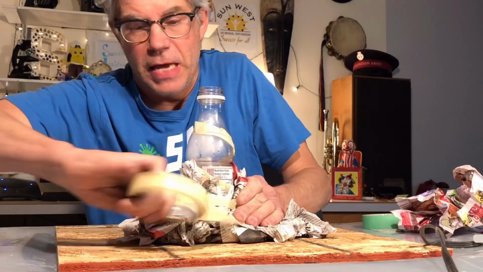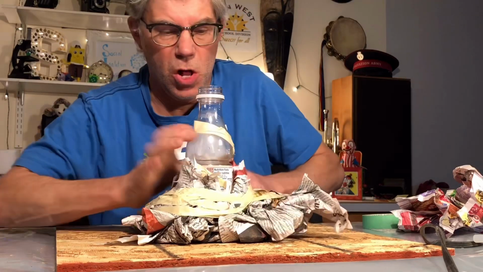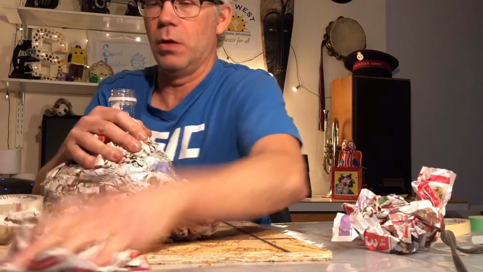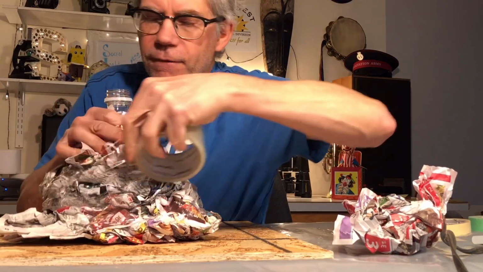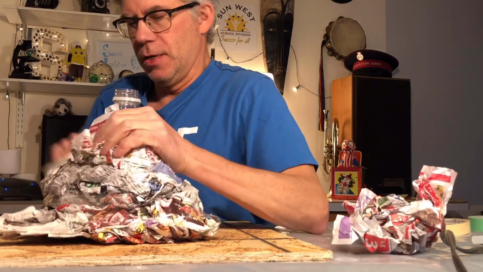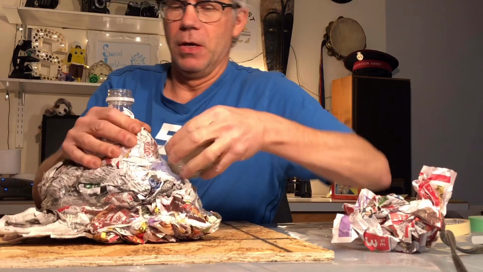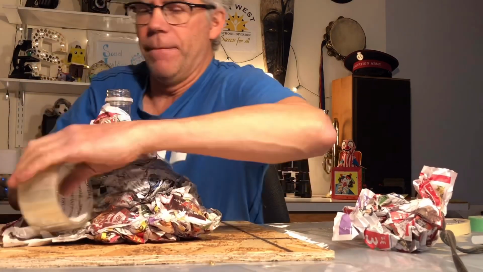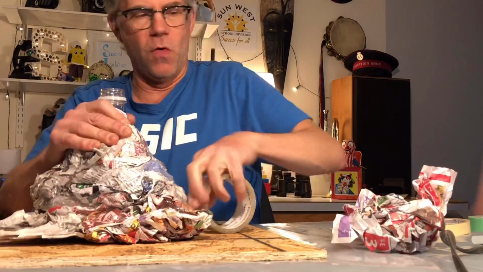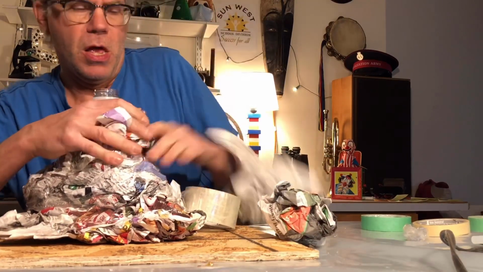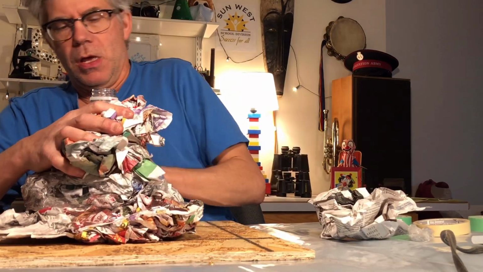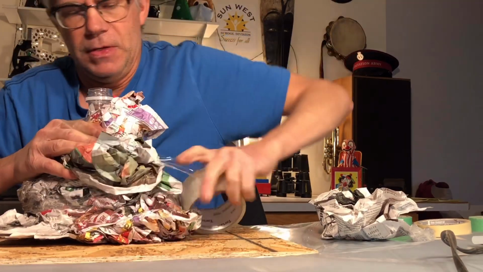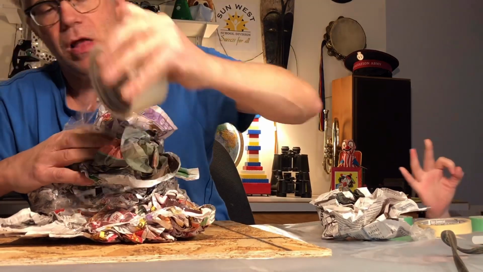I'm just taking some masking tape to hold it all in place. And I have to build it up so that I can have a bit of a cone at the top. A bit more tape there. You want to have quite a bit of tape for this when you're doing it, because that's what keeps it conforming nicely. And around we go.